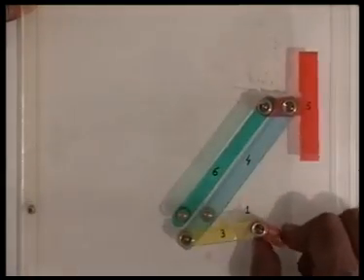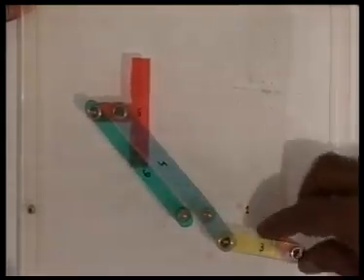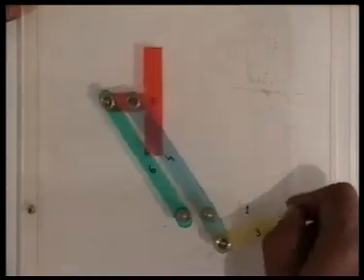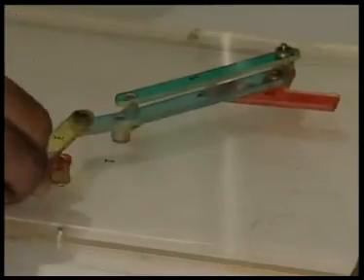So, as the motor here rotates, the coupler wiper blade goes from left to right, generating a field of wiping, but the coupler blade always remains vertical.